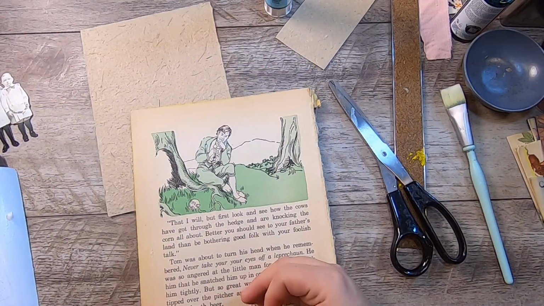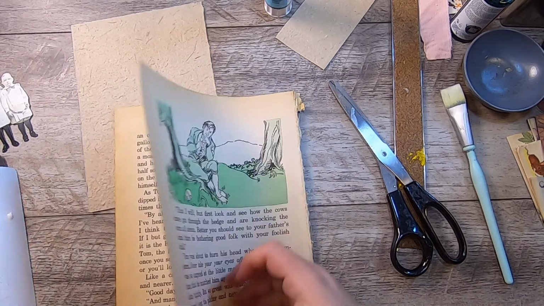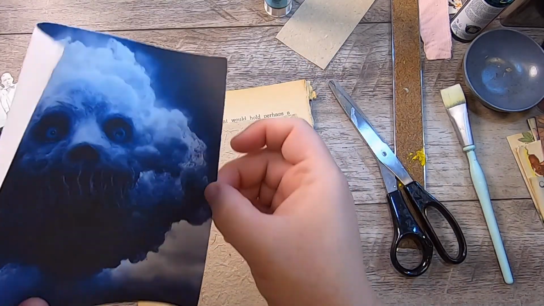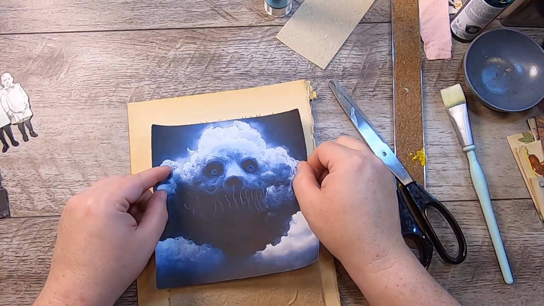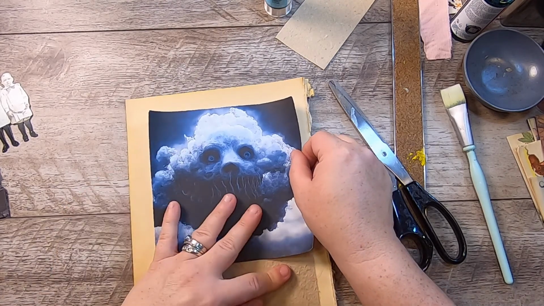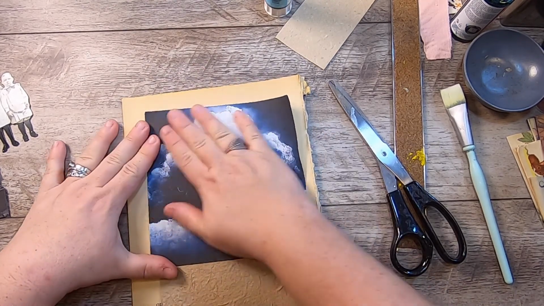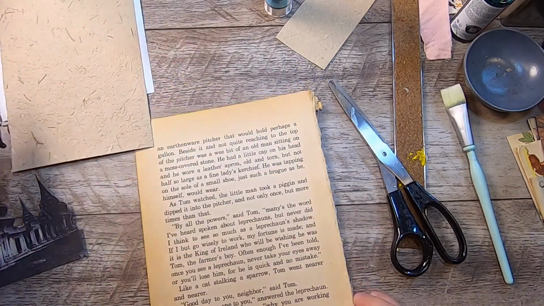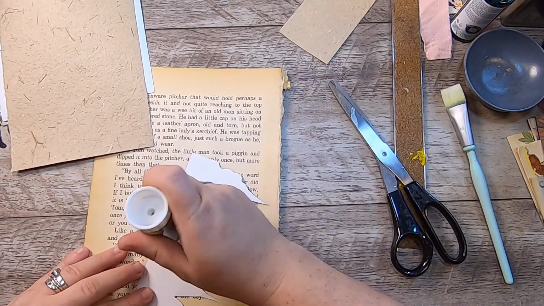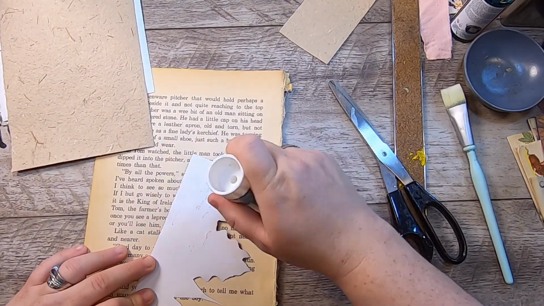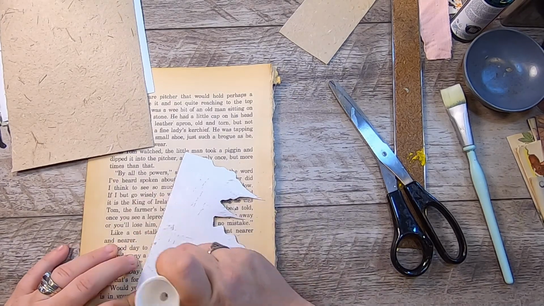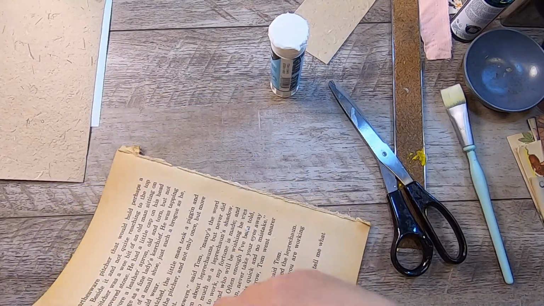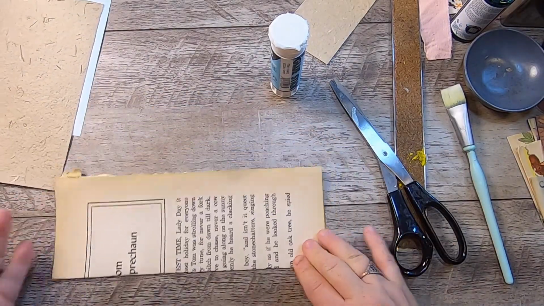I'm just going to get rid of this glue page. So we'll glue this down with the cloud relatively in the center, and pop it up. And then we will glue this as well. This is a very, very soft glue stick. I'm using up an old glue stick, and it gets a little soft over time. Still works effectively, it just gets a little bit soft.